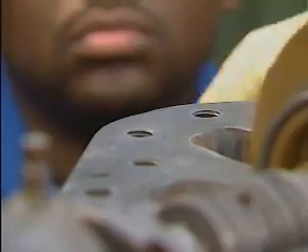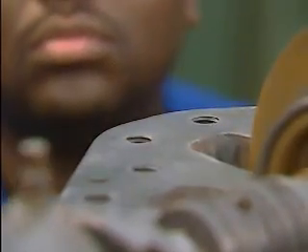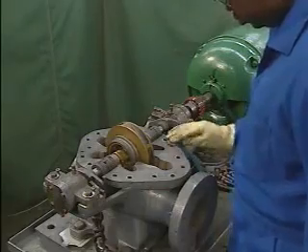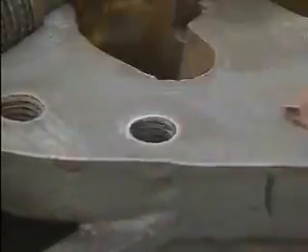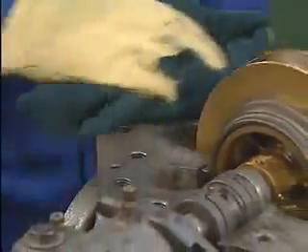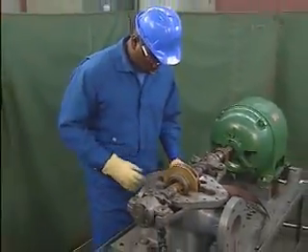He then inspects the sealing surfaces for signs of damage. If there are any scrapes or gouges on the sealing surfaces, they must be repaired before the new gasket is installed. Small imperfections may be removed by polishing the surfaces with grit paper. Larger imperfections may require that the sealing surfaces be machined. The sealing surfaces on this pump appear to be in good shape, so the mechanic can install the new gaskets.